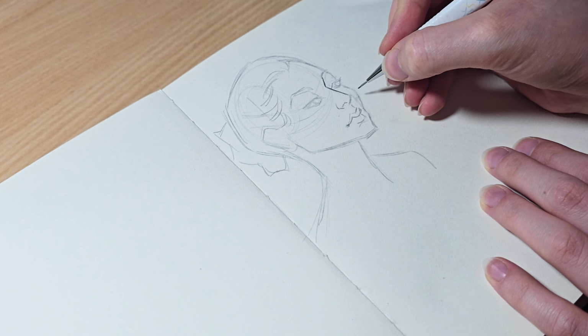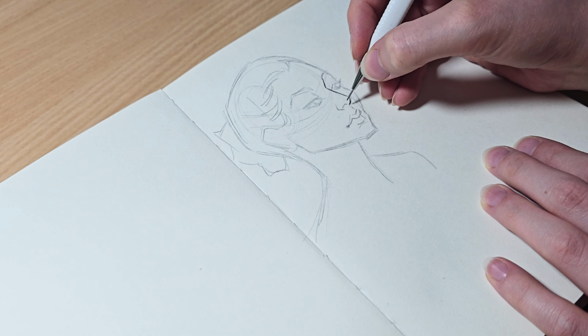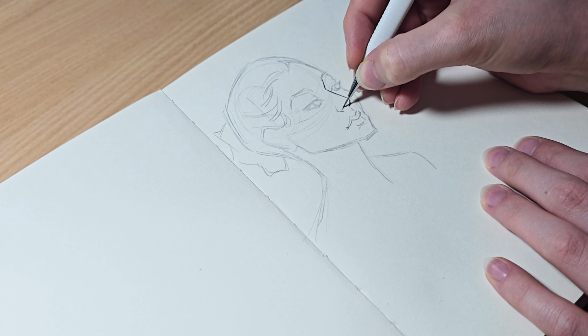So what I wanted to go for with these heads was a bit stylized, but not too much.